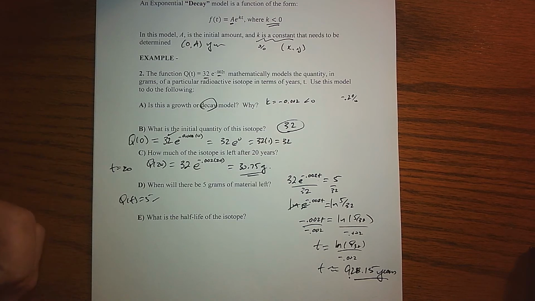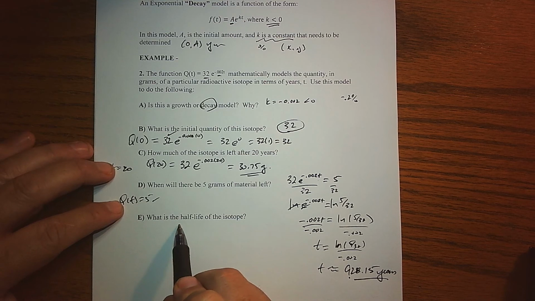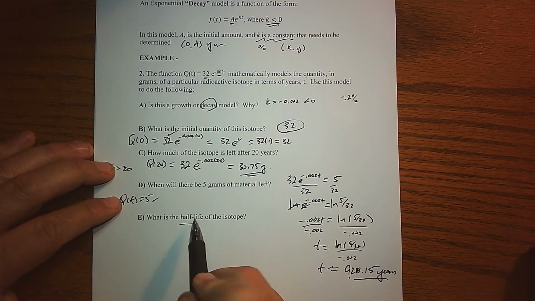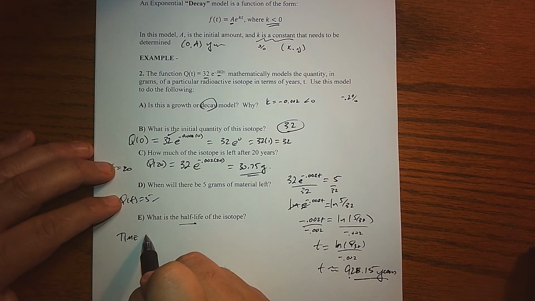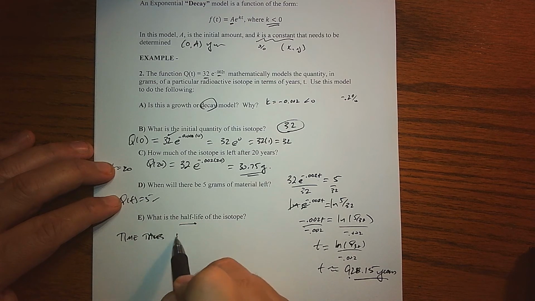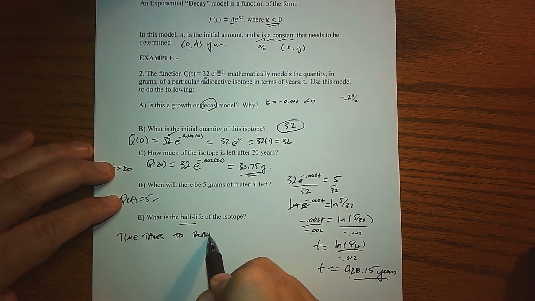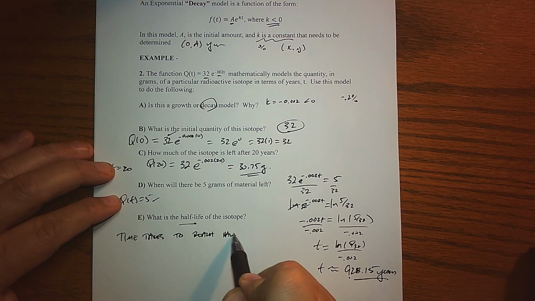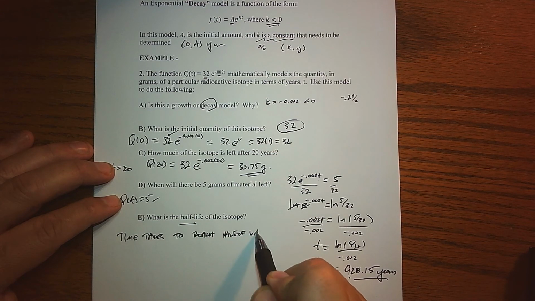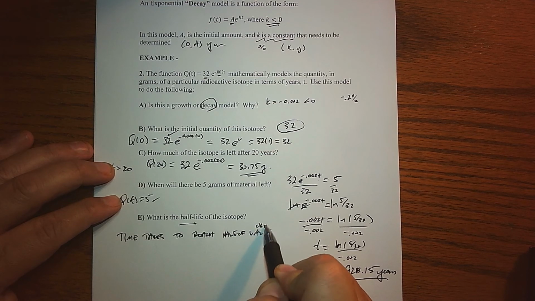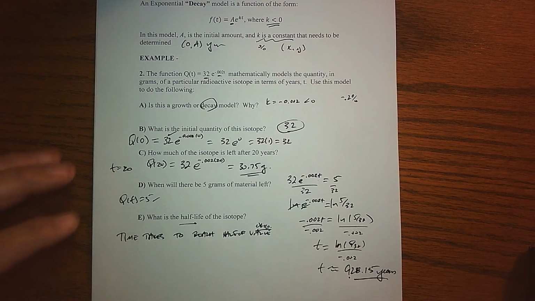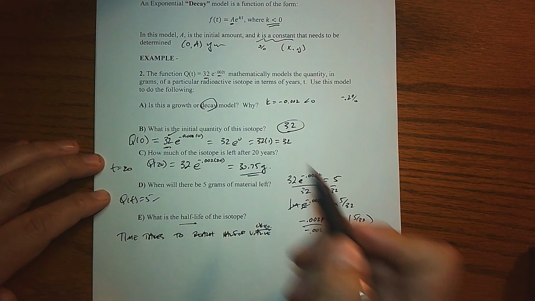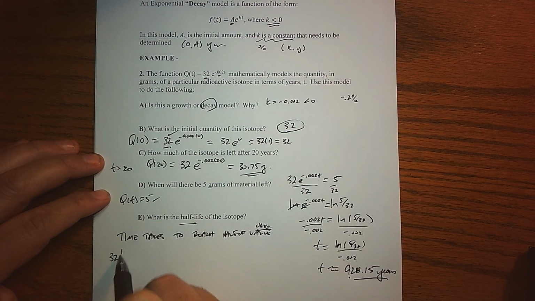Okay, which leads us to what's famously known as a half-life. What a half-life is, is the time that it takes to reach half of your value. And it could be your original value if you want, right? But the half-life, it's the same no matter where I start. So in this case, we're starting with 32 grams. So half of 32, right, is 16.